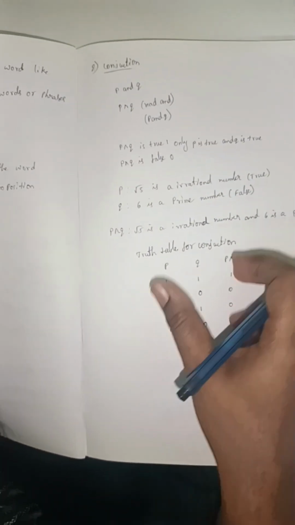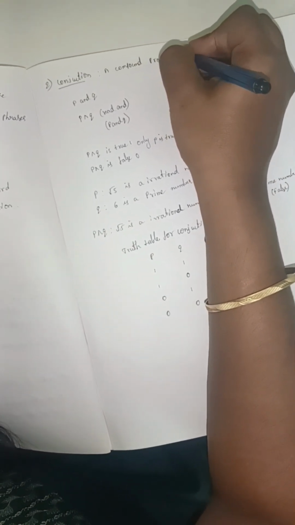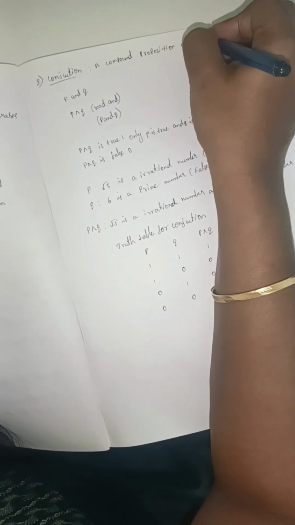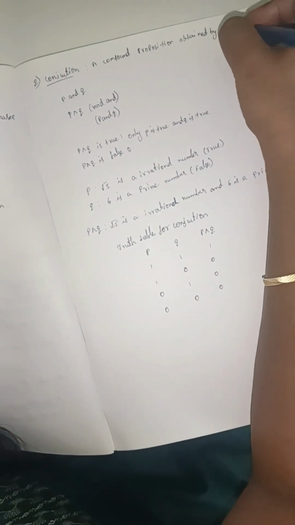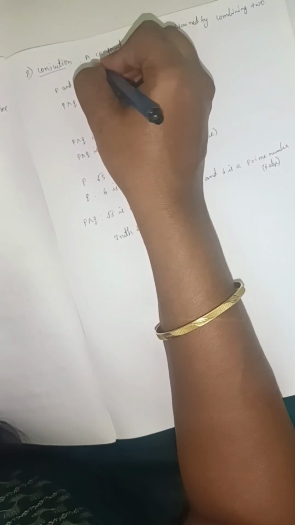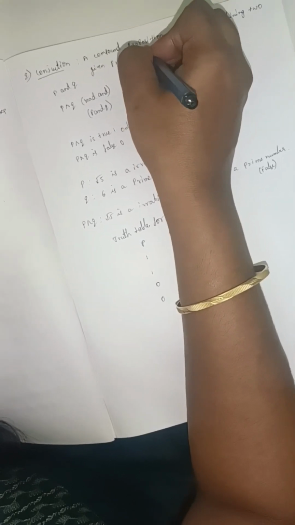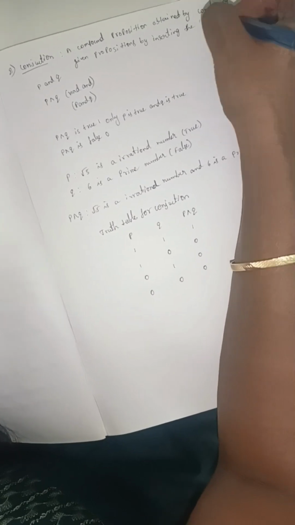What is the definition of the conjunction? A compound proposition obtained by combining two given propositions by inserting the word and, which is a logical connective. This is one of the logical connectives.